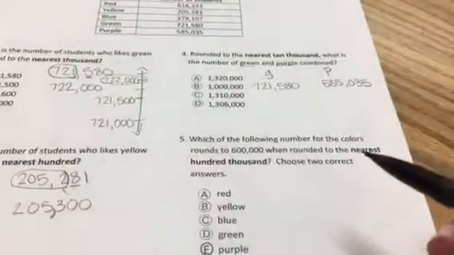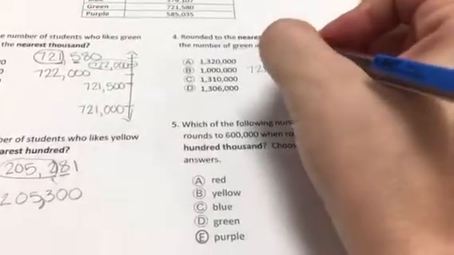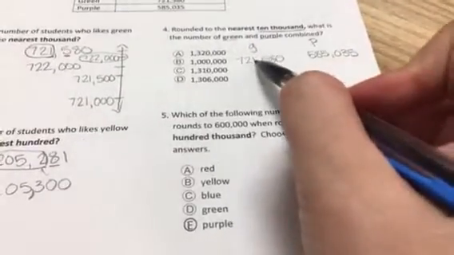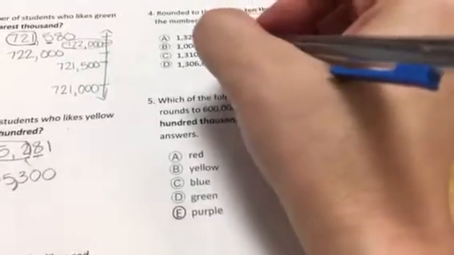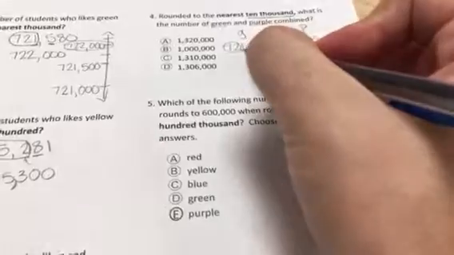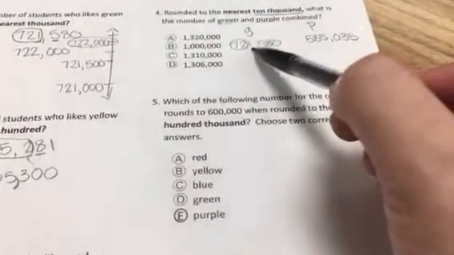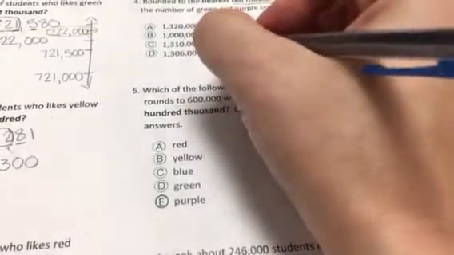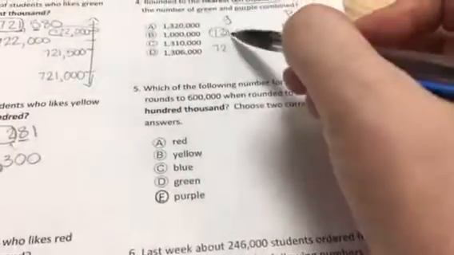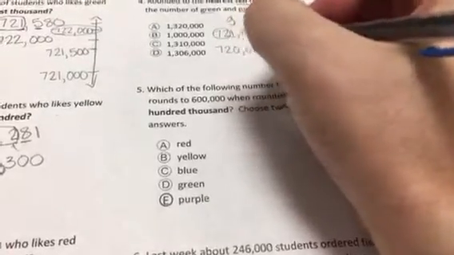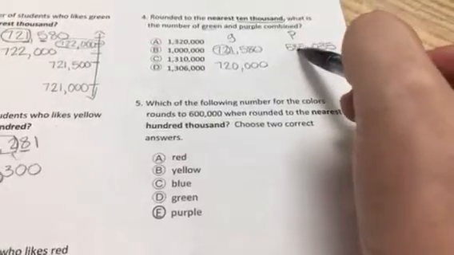Now I have to go back and round this to the nearest 10,000. Zeros, tens, ones, thousands, 10,000s. So that means I gotta circle all of that. This 1 next door tells the 2 to rest because it's 4 or less. So that means this is gonna stay the same, and then everything else behind it turns into zeros. 0, 0, 0, 0. Then ones, tens, hundreds, thousands, 10,000s.